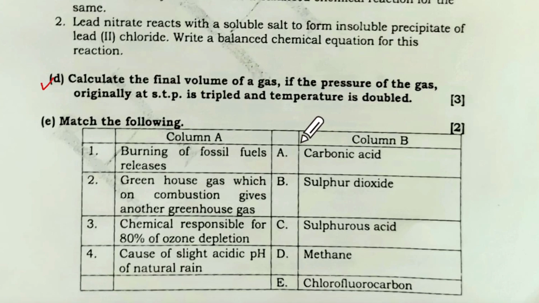and temperature is doubled. So, as you have two cases of comparison, the first one I'll say P1, V1 and T1, and P2, V2 and T2. Now let us look at what the question is saying.